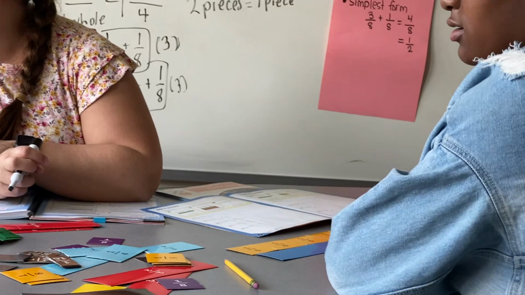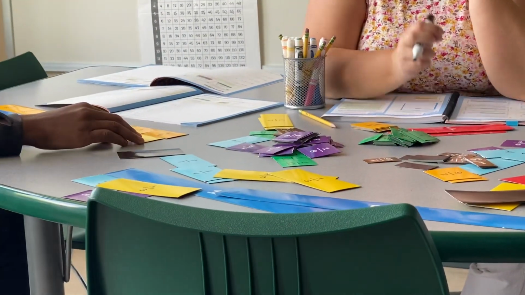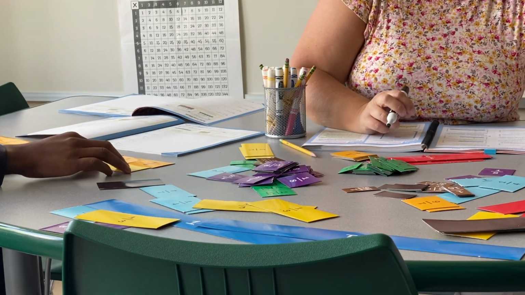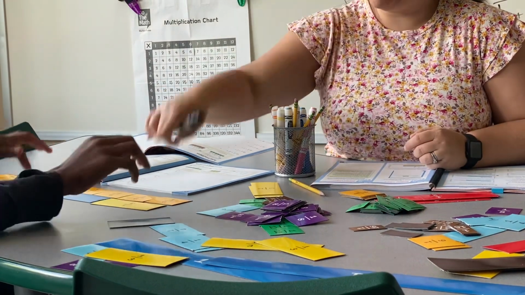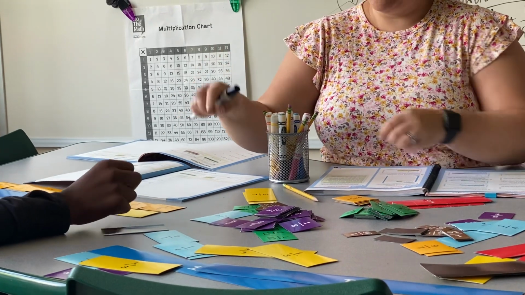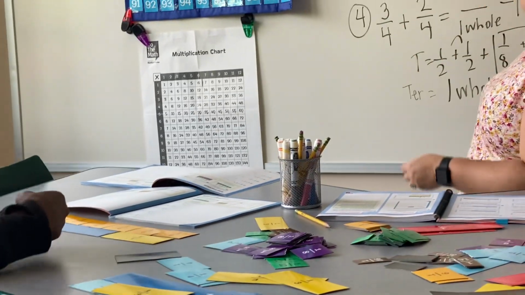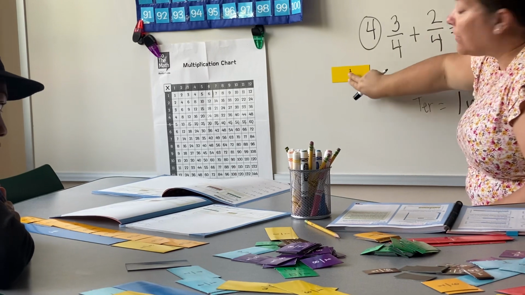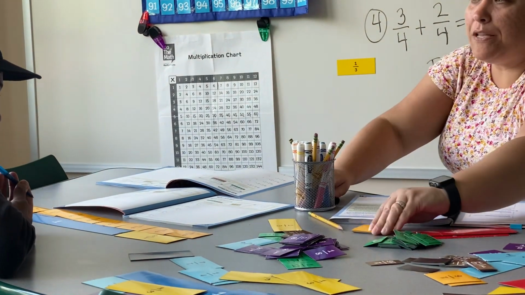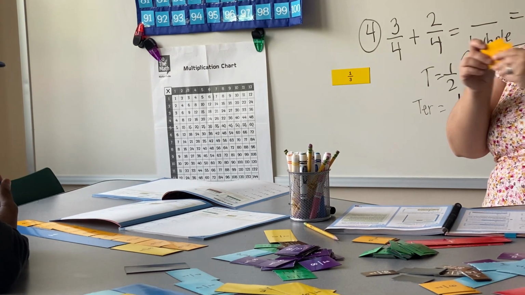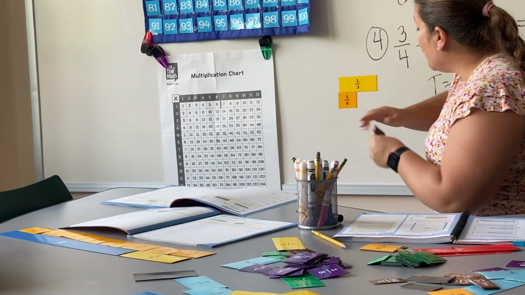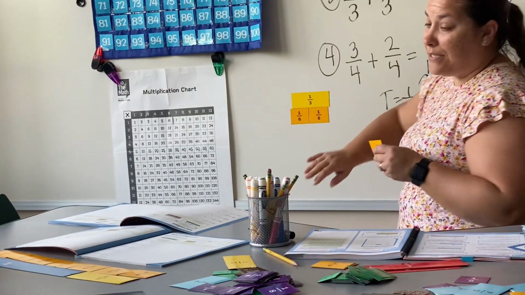Let's reveal. Very good. So 1/3 is equal or equivalent to how many 6ths? Listen to my question. 1/3 is equivalent or equal to how many pieces would I need to use to match this up? I think 2. 2, right? That's what you guys have. So 1/3 is equivalent to 2/6.